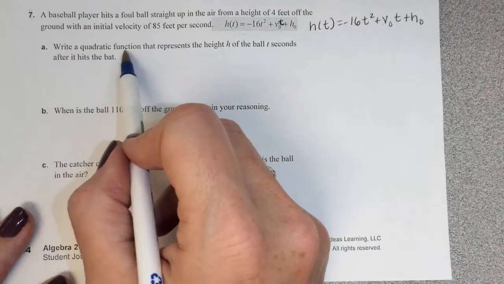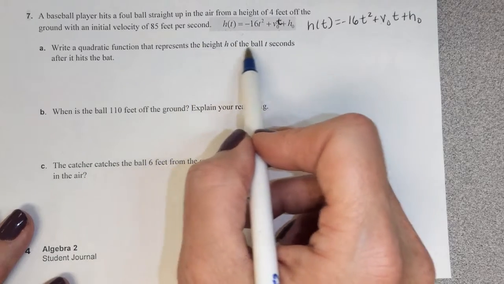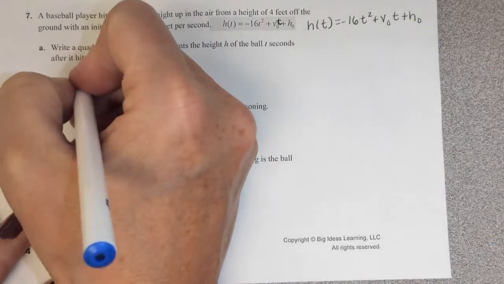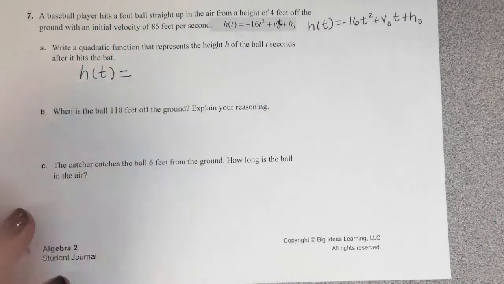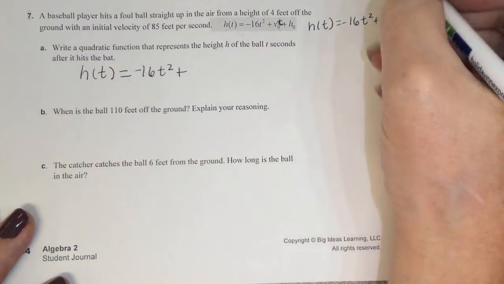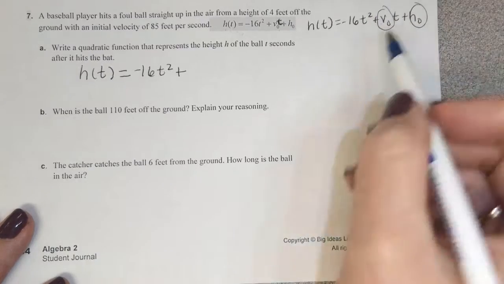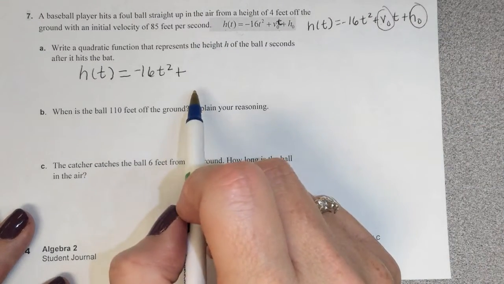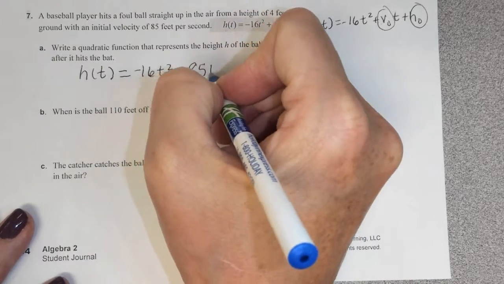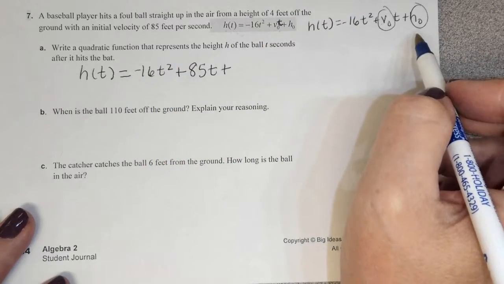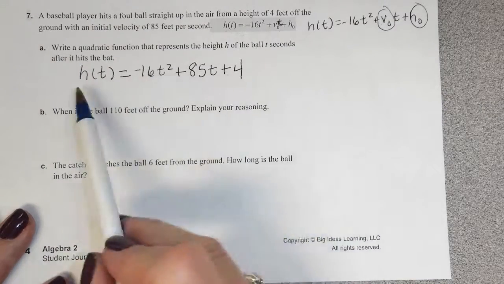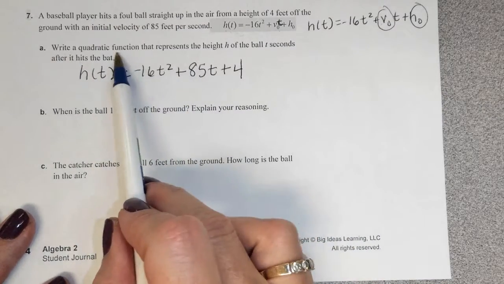So the first thing says, write a quadratic function that represents the height h of the ball t seconds after it hits the bat. So I'm going to say then that h of t, that means the height, is equal to negative 16t squared plus, now we have to plug in for the velocity and the height. So what is the initial velocity? 85 t plus, what's the initial height? 4. So now I have enough information right here to write the quadratic function.